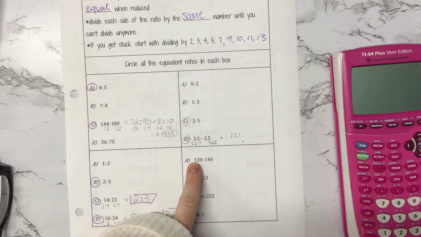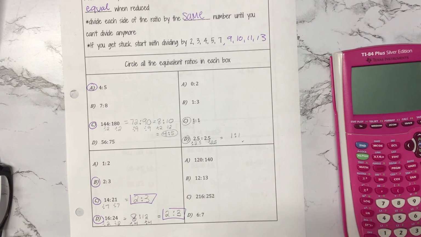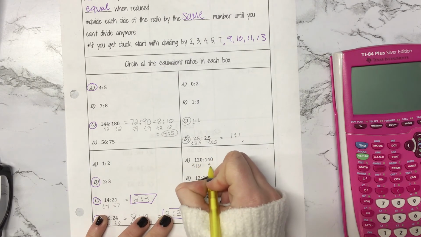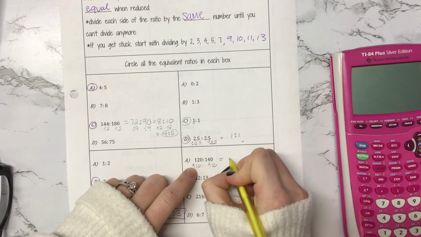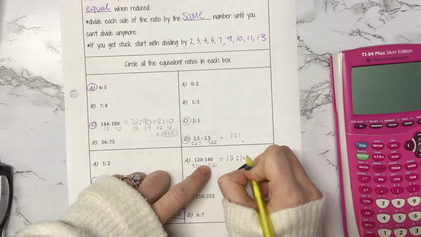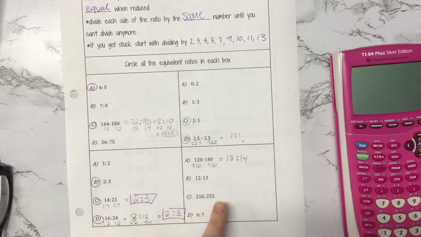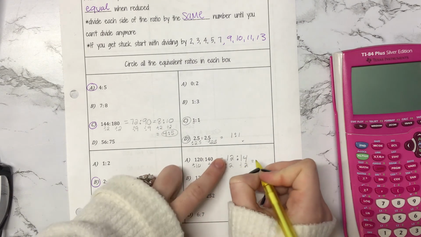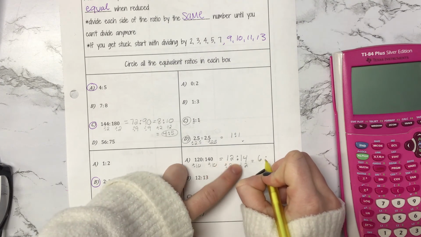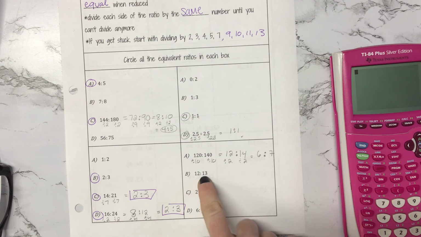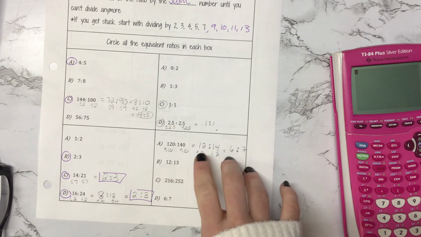All right, last one, 120 to 140. If it ends in a 0, it is divisible by 10. So we're going to divide by 10. 120 divided by 10 is 12. 140 divided by 10 is 14. Okay. Then I see that these are divisible by 2. 12 divided by 2 is 6. 14 divided by 2 is 7. Okay. 7 is not divisible by anything, so this one's already reduced as much as it's going to get.